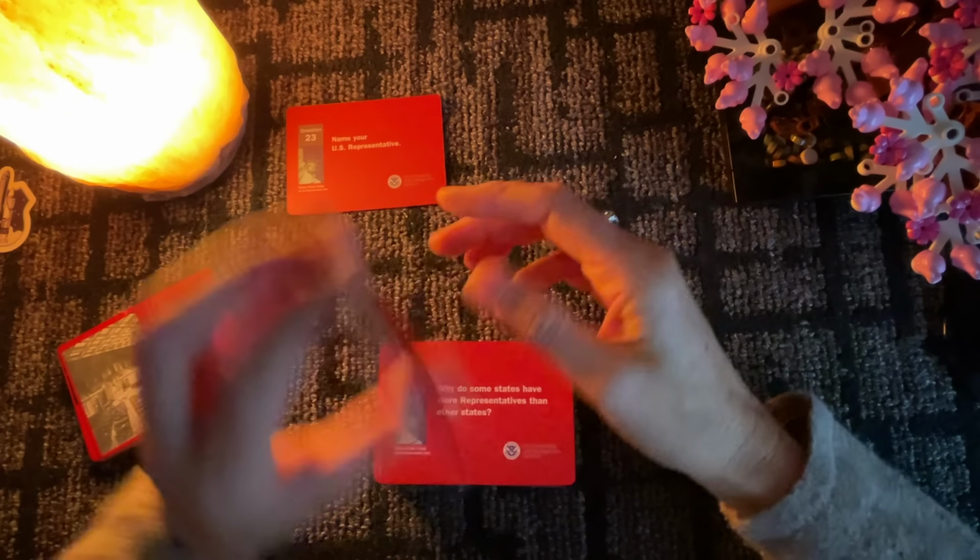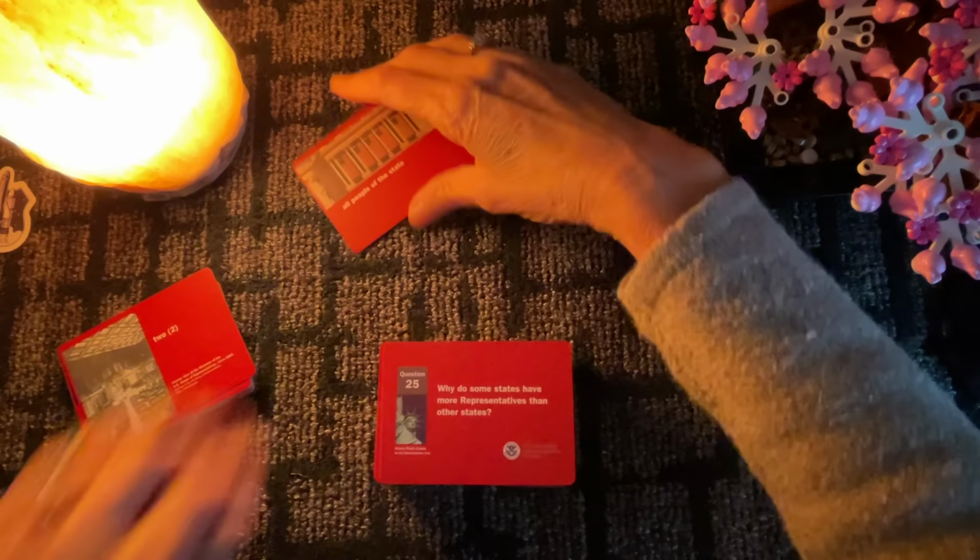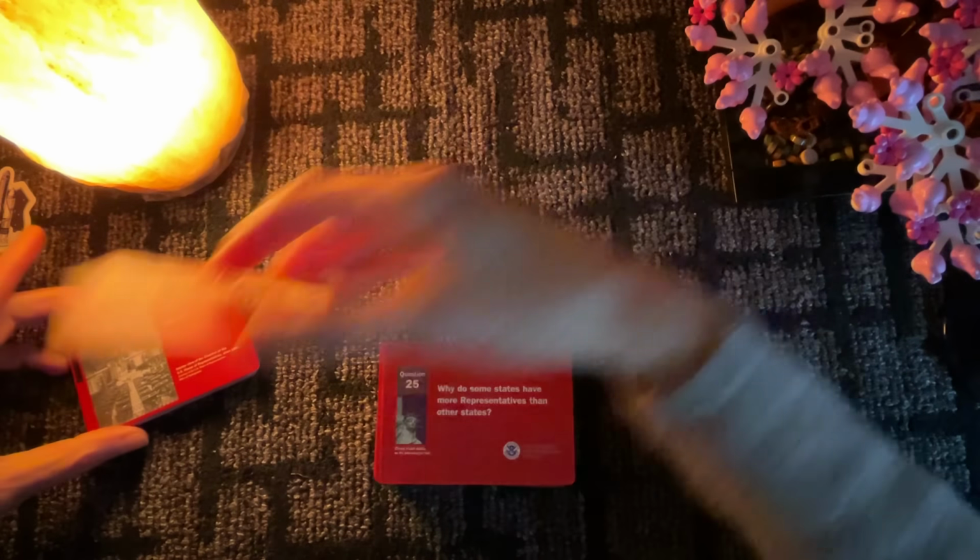Yeah. Okay. Let's see. Am I doing these this way? Let's do them upside down. Okay. I'll put it right on top.